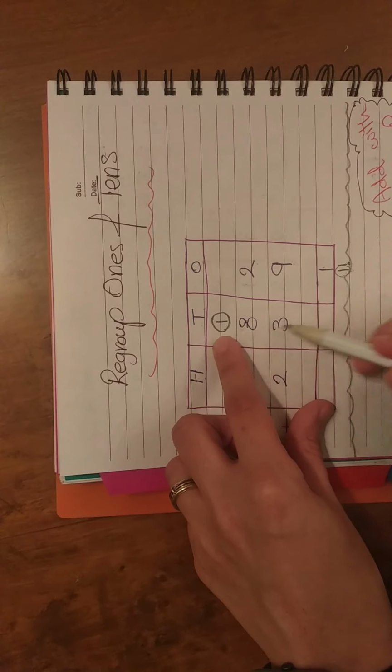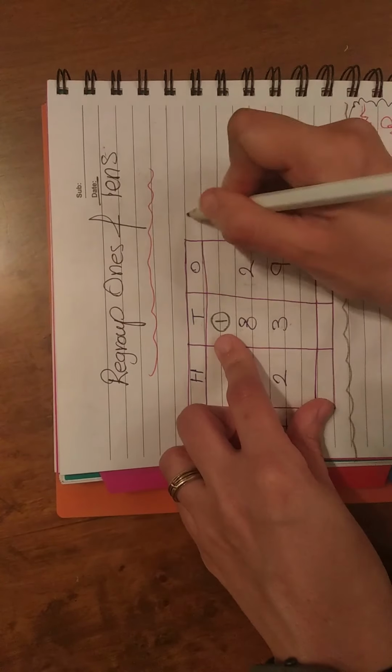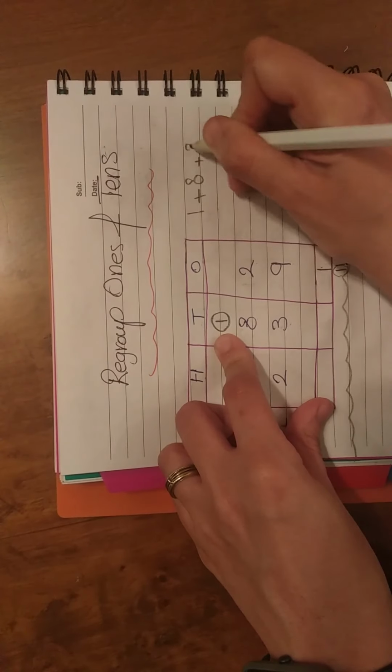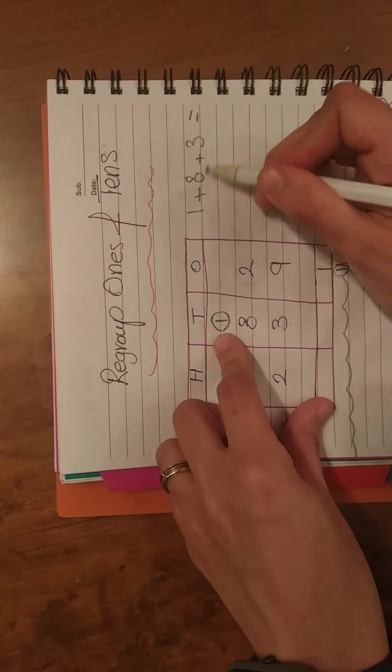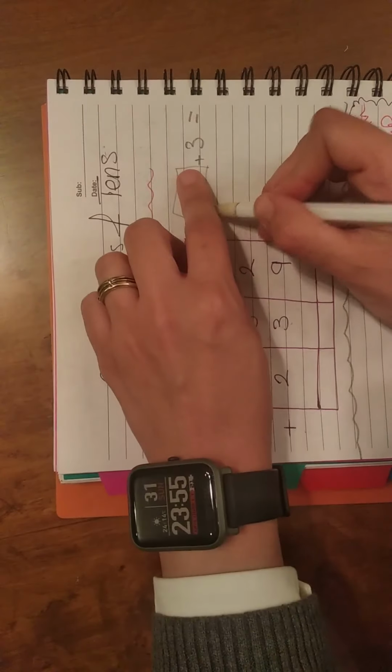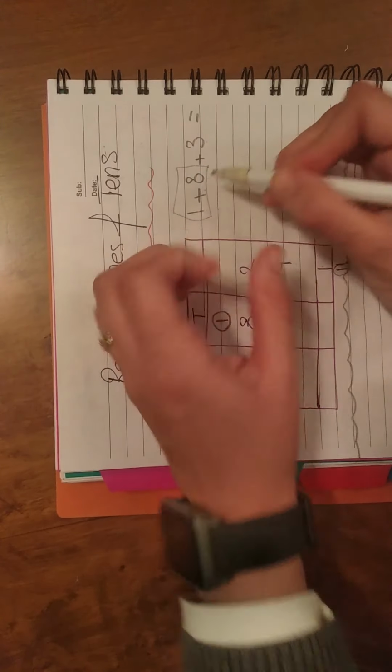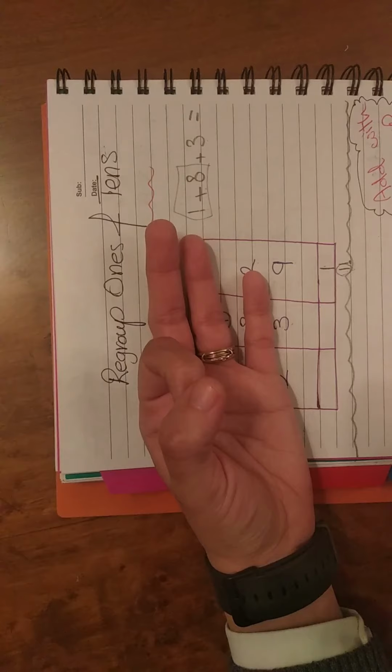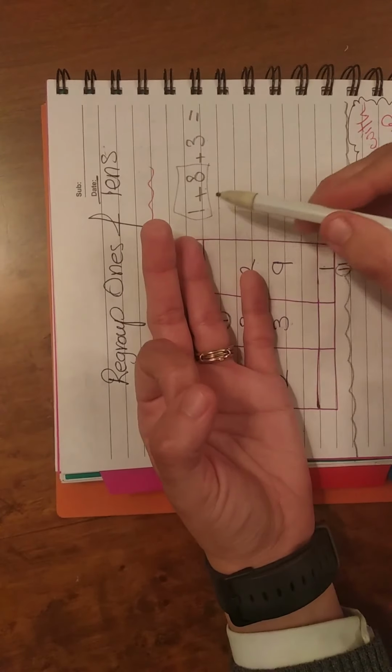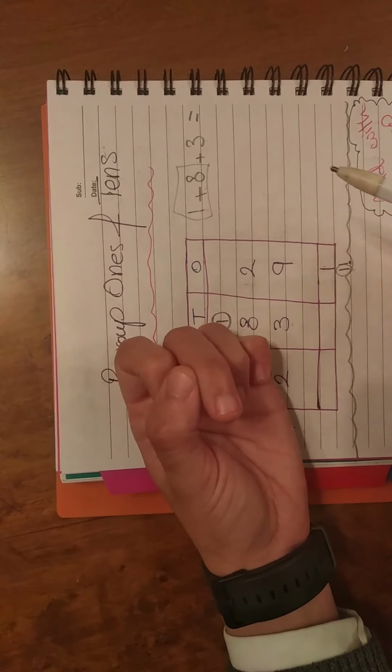So here in the tens digits I have 1 plus 8 plus 3. It's easy. 1 plus 8 equals 9. 9 plus 3: put 9 in your mind and put 3 on your fingers. After 9, 10, 11, and 12.